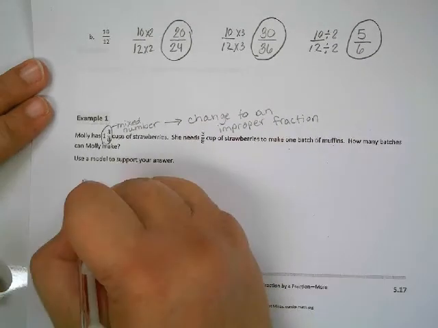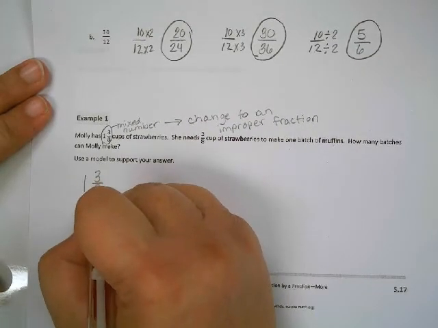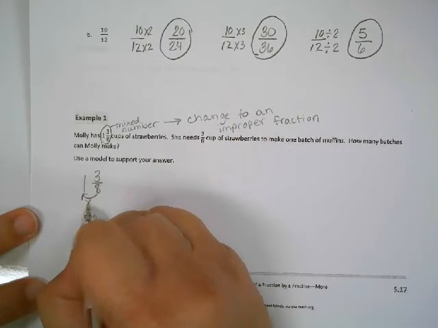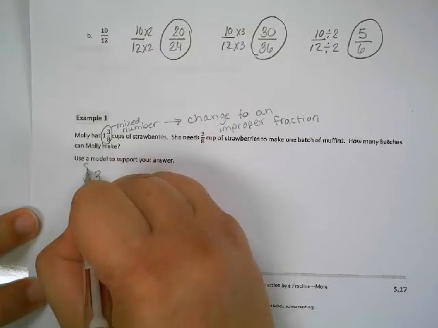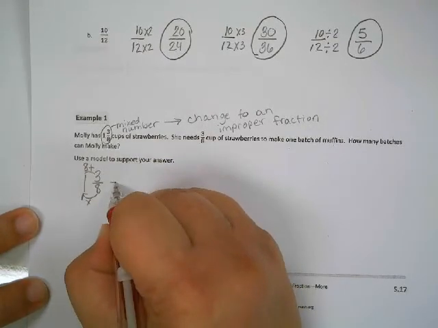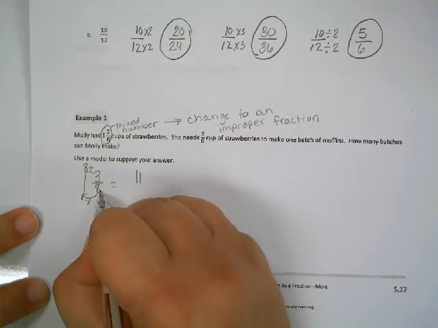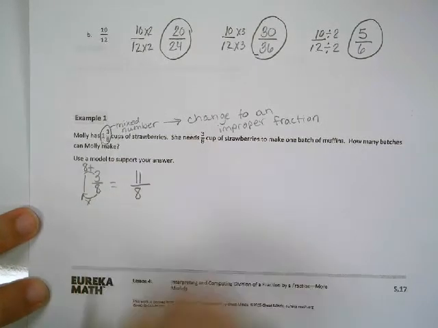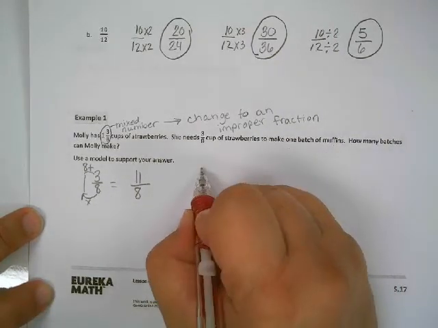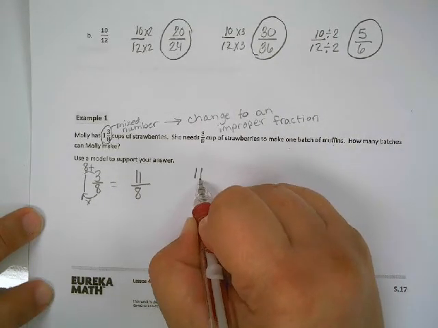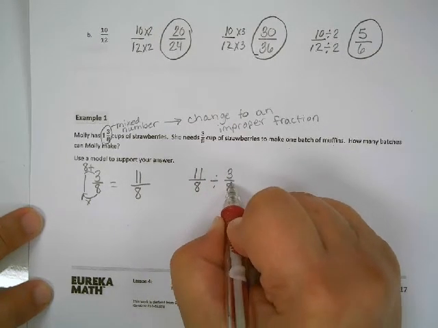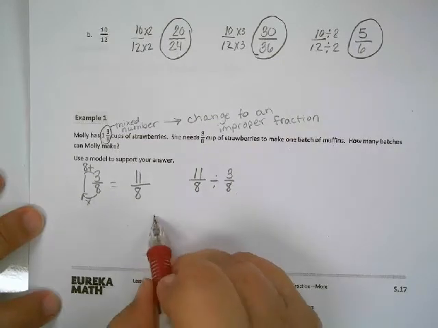So if I have 1 3/8, to change this into an improper fraction, I'm going to first multiply 1 times 8, and I get 8. And I'm going to add 8 plus 3, which gives me 11. And then I keep my same denominator, so I actually have 11/8. So that's what 1 3/8 is equal to. So I'm actually dividing 11/8 divided by 3/8 to make this model.